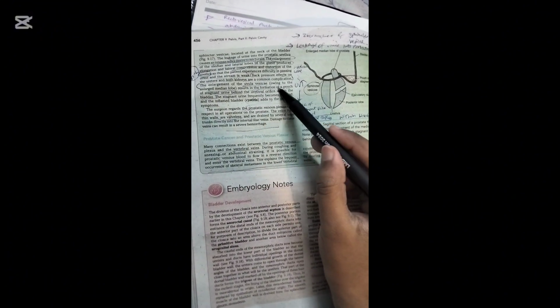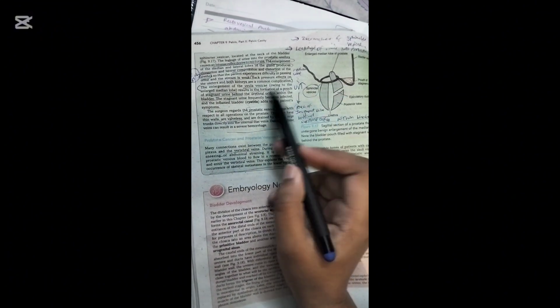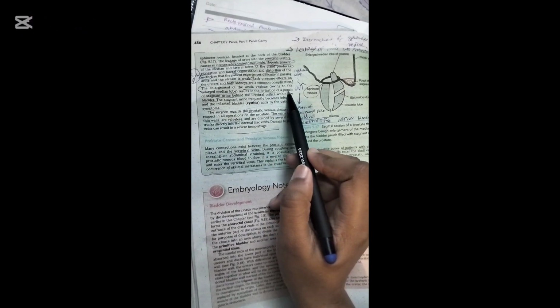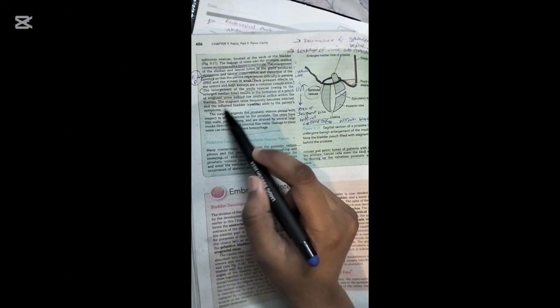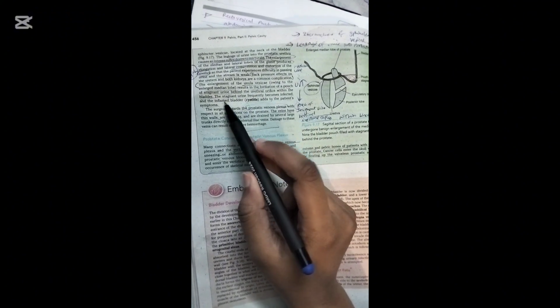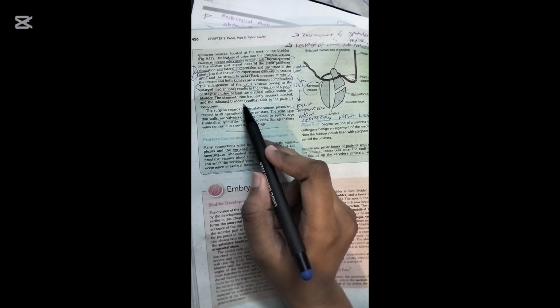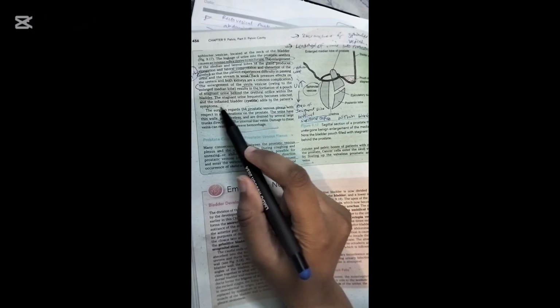So the enlargement of the uvula vesicae is due to the enlargement of the median lobe. It is due to the formation of a pouch of stagnant urine which is present behind the urethral orifice within the bladder. The stagnant urine is going to become infected frequently, and the inflamed bladder is called cystitis. It adds to the patient's symptoms.